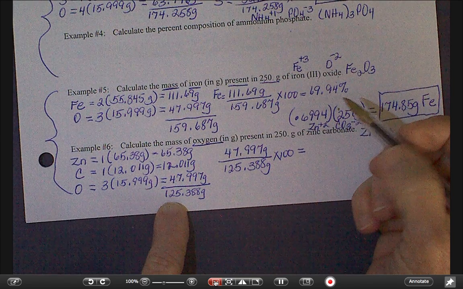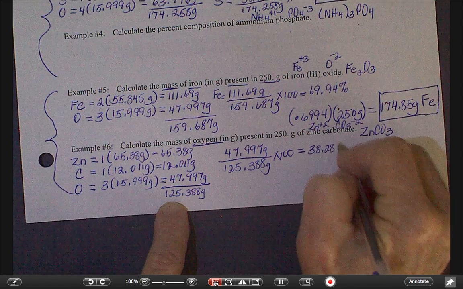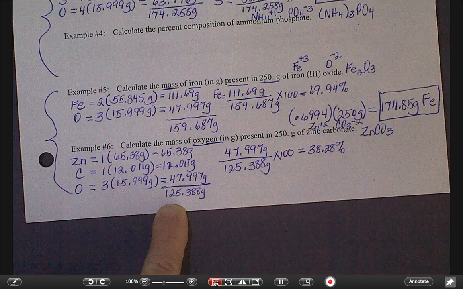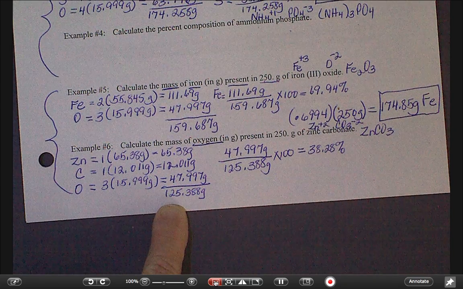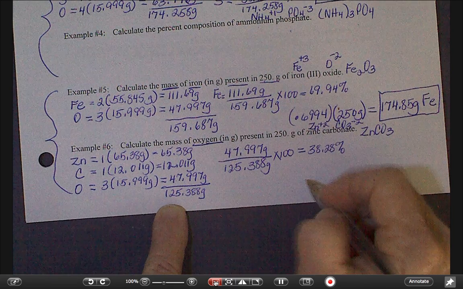And I got 38.28. Is that right? Okay. Now my next step was to move my decimal back, take it out of percent.